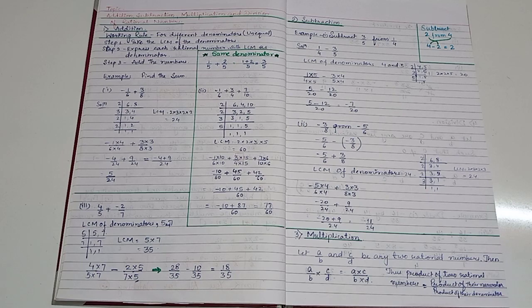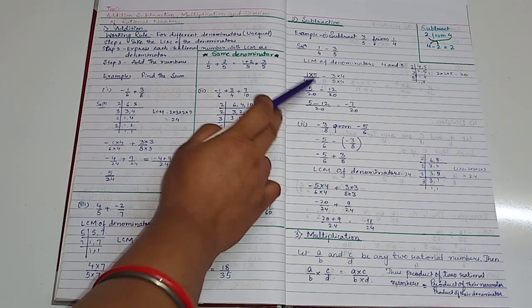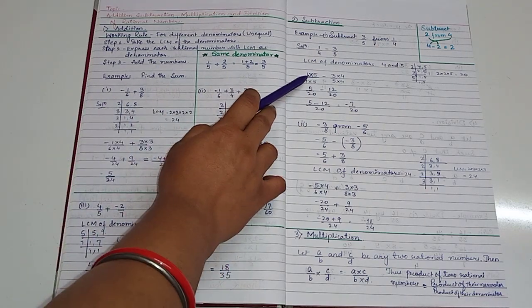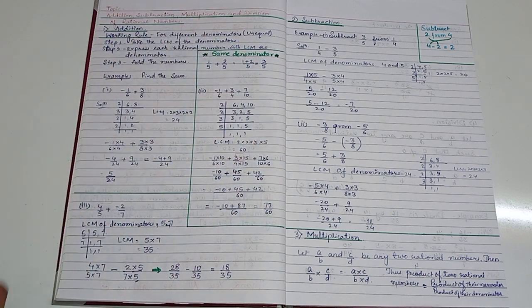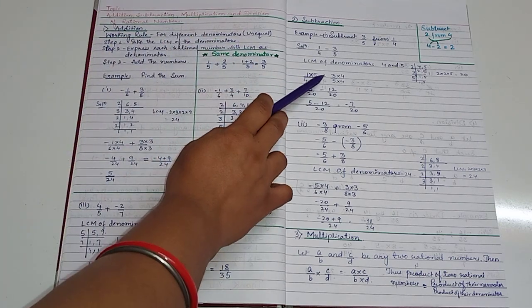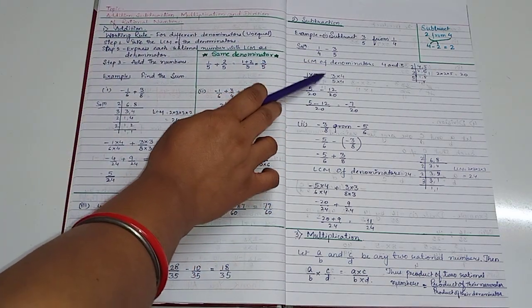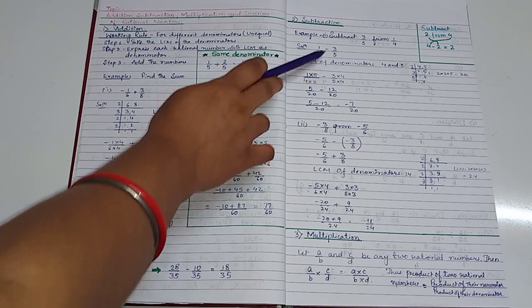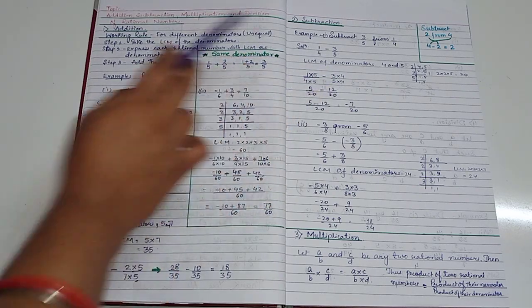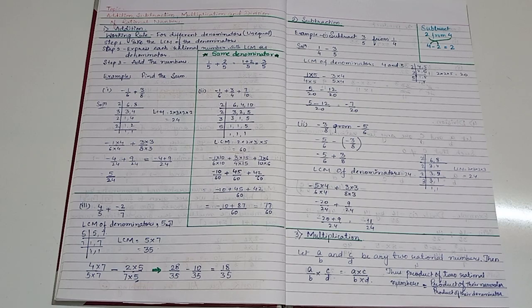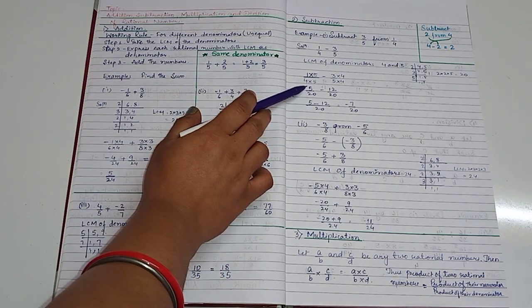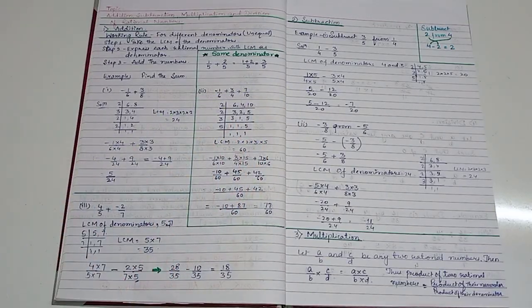So here it is 4 into 5, it is 20. Here also we need to multiply 1 into 5, that is 5. Minus, because the sign is minus here, so we need to follow the same sign, minus here. 5 into 4 is 20. Again in the numerator also we will write 3 into 4, that is 12. So here we are having 5 by 20 minus 12 by 20.